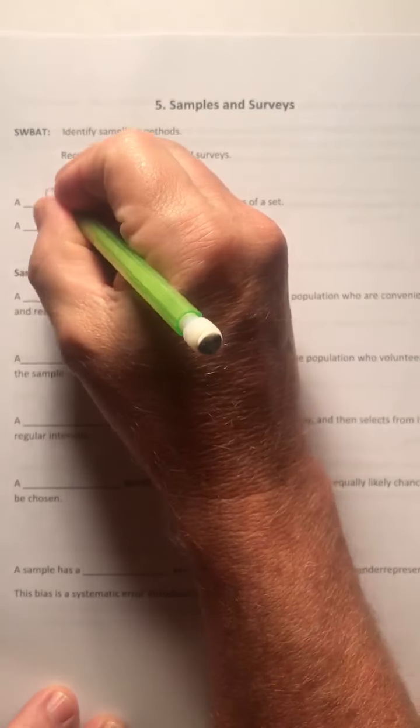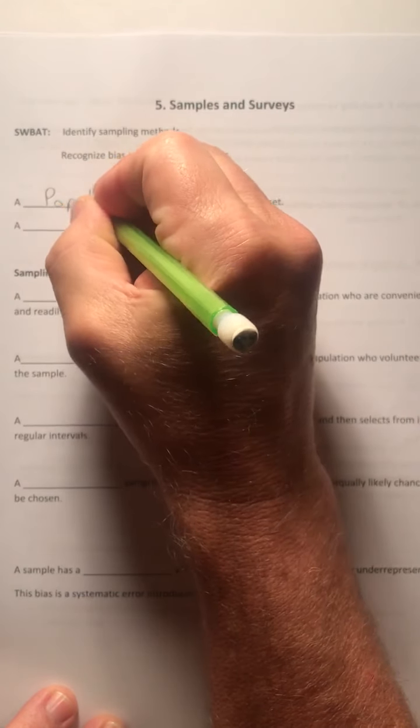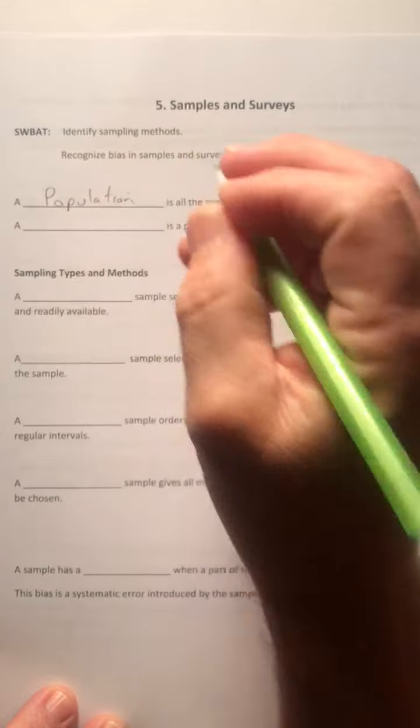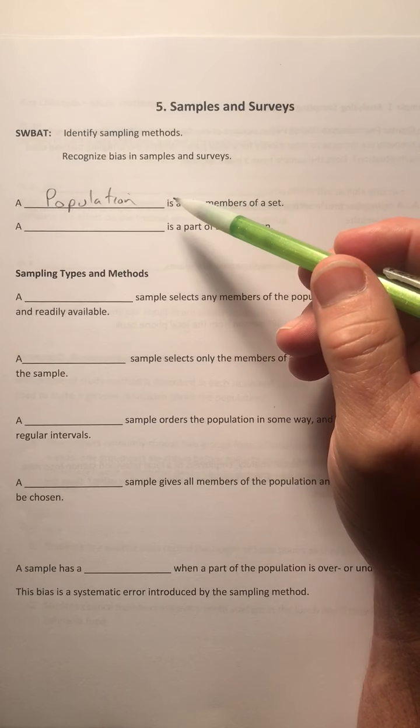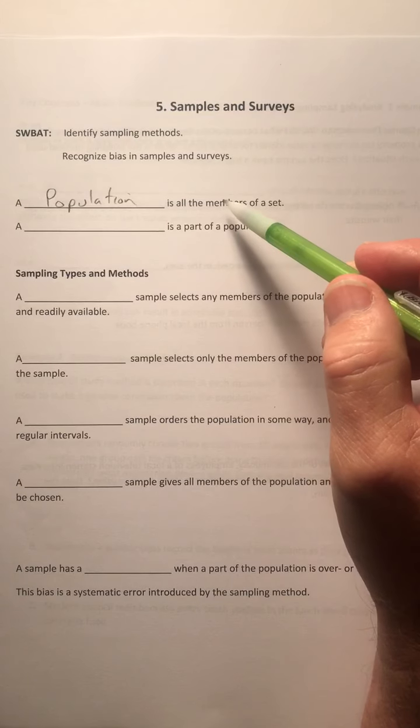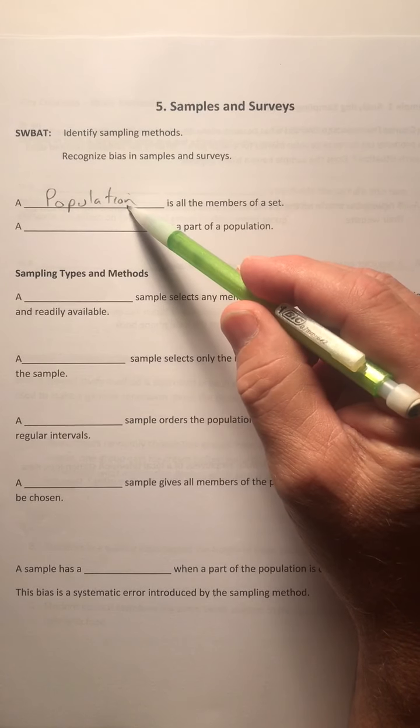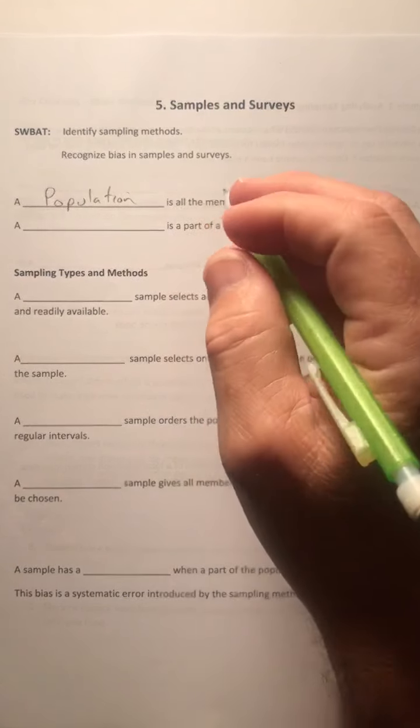The first thing you have to know is that a population is all the members of the set. So if I wanted to do a study of all the students at Sterling High School, then all the students at Sterling High School would be my population.